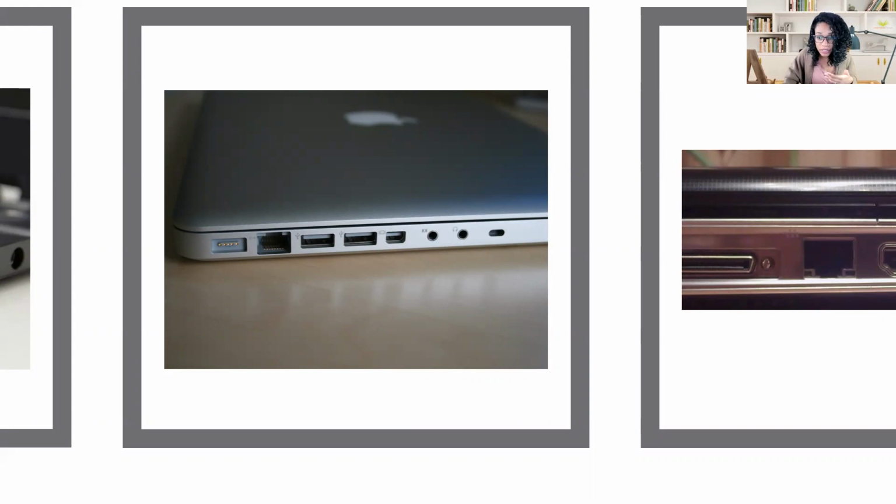You might see a microphone jack for a speaker in, as opposed to just the audio jack. You may see an Ethernet port, right? Or even a VGA port for connecting a second screen. This is another visual display port.